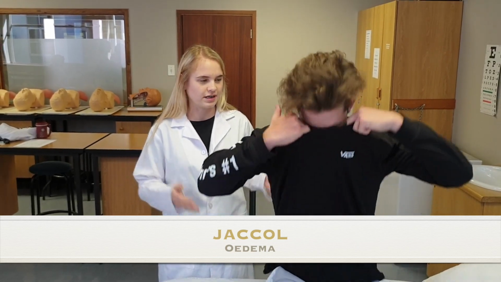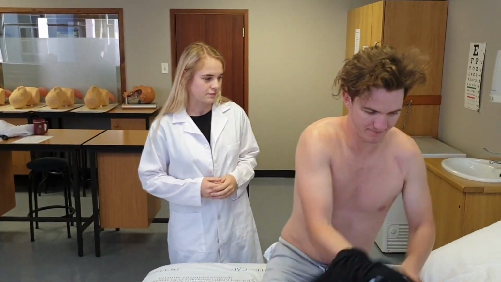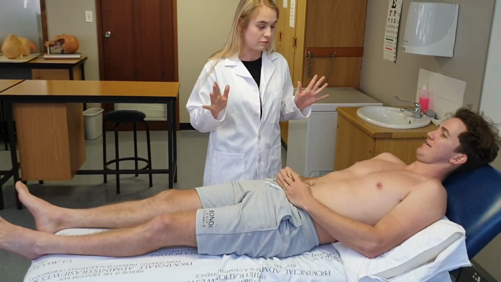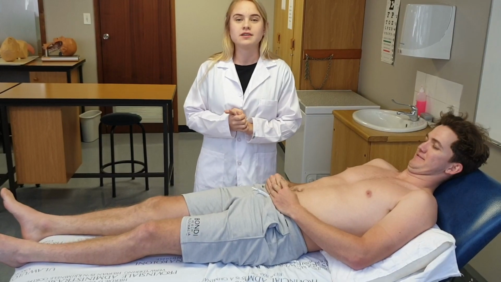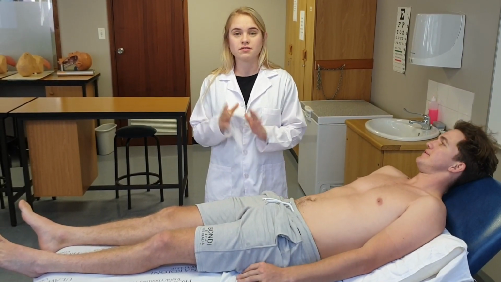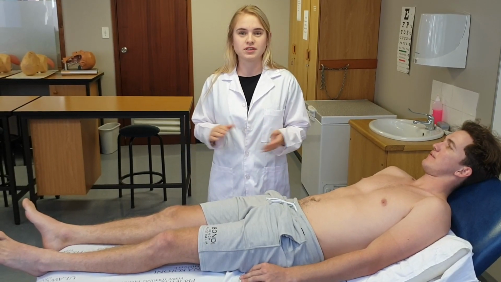I'll be looking for signs of edema. So sir, could you please take off your shirt and lay on the bed? Thank you. I have washed my hands, and do I have your permission to do the examination? Edema is the accumulation of fluid in the body tissue and cavities. You can check the skin of the hands, feet, ankles, and sacrum for signs of edema.